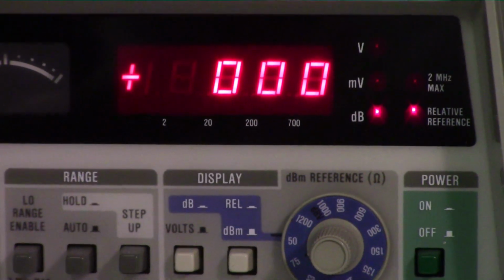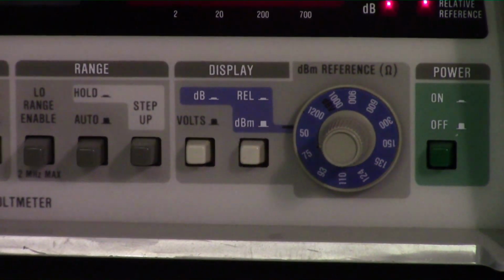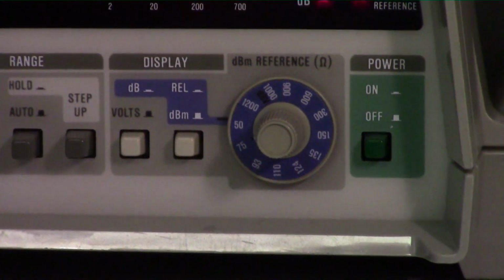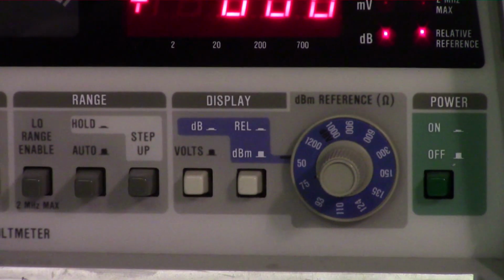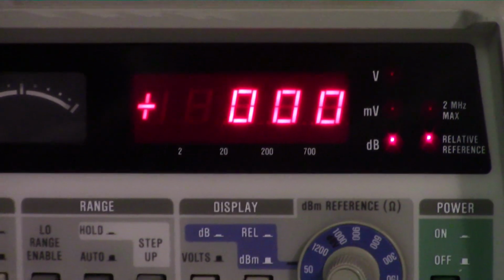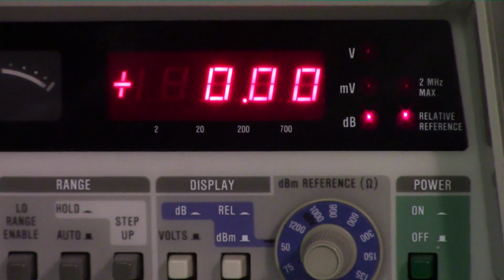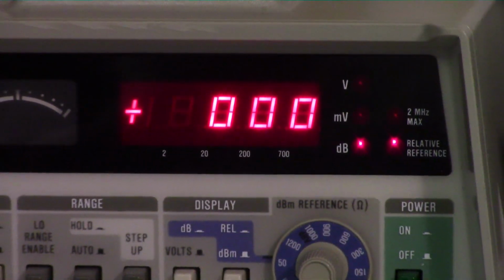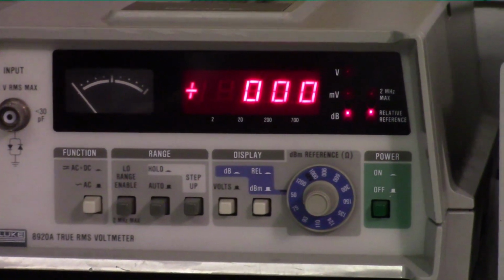What's beautiful about this instrument is not only will it give you an absolute reading in dBm, and I can dial in any impedance value that I want, but I can also press in that button and it'll read dB in a relative scale. So right now, with no input, I've zeroed it and it's reading 0 dB, and this is going to make our life really, really easy.